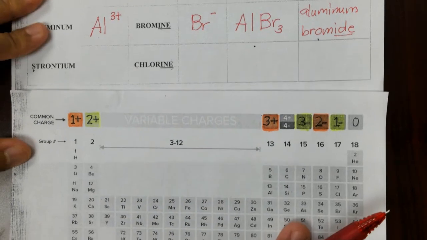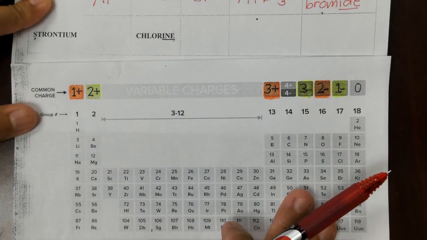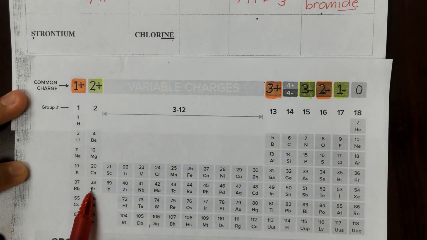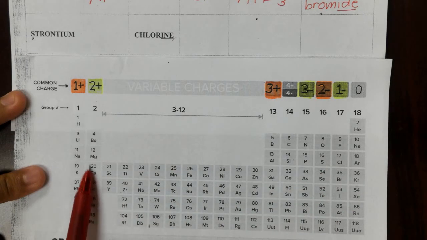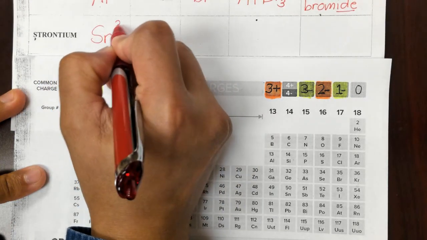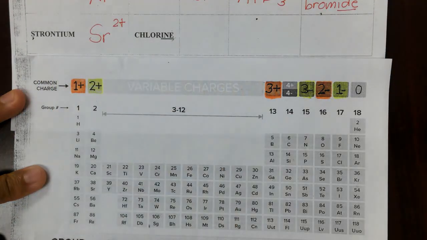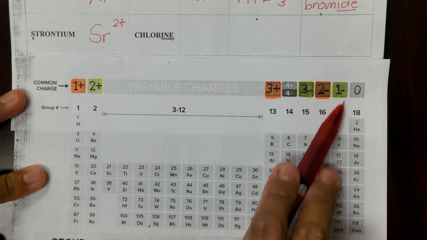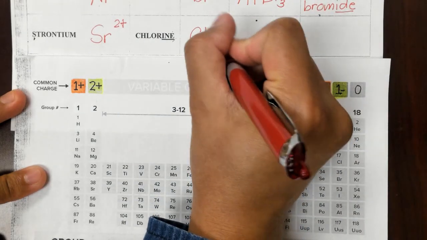And the last item for today is strontium and chlorine. So strontium is Sr. And you go up to 2+. So Sr is a 2+. And chlorine is a Cl. Chlorine, so you go up, that's a Cl negative.